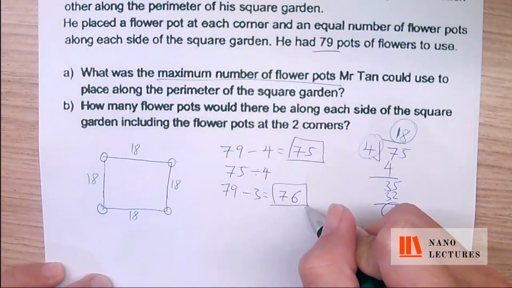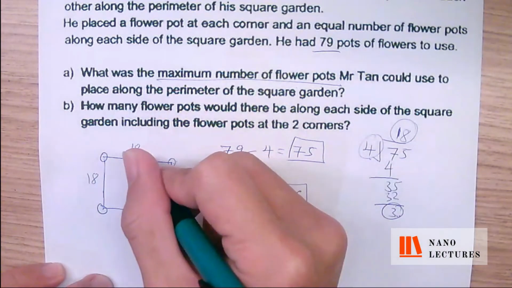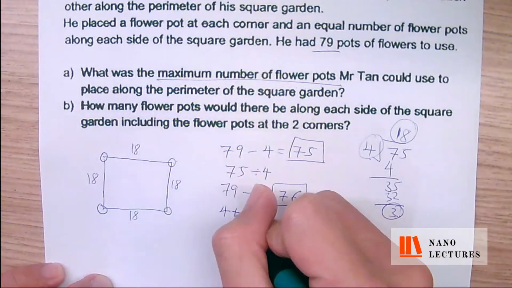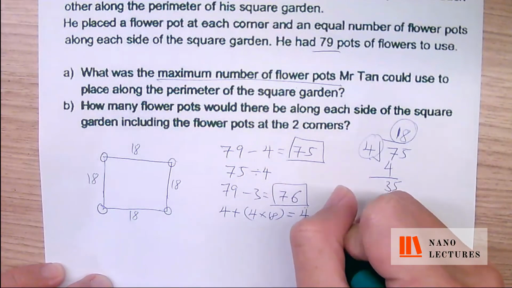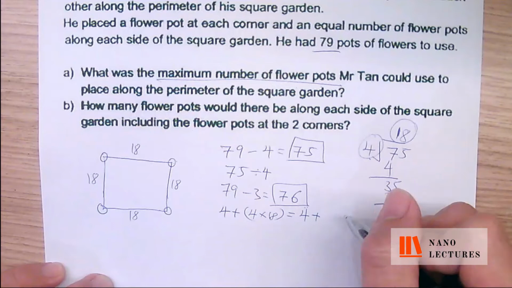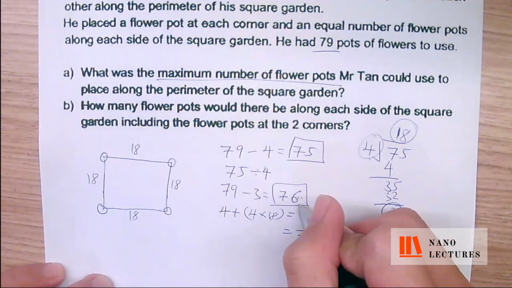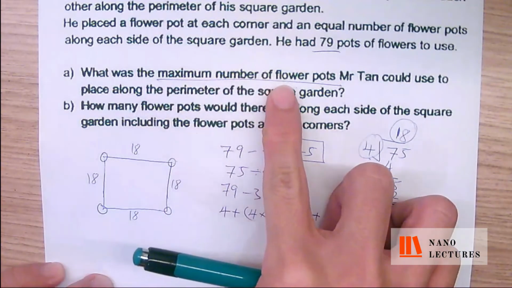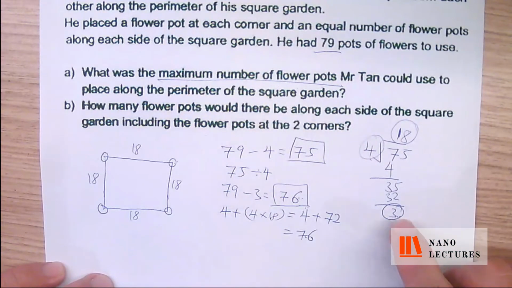How to double confirm this? Just take the 1, 2, 3, 4 plus 18 plus 18 plus 18 plus 18. So 4 plus 4 times 18. Let's see what that will give us. It will be 4 plus 4 times 18, which is 72, and this will be 76. See, it's the same. Therefore, the answer will be 76. 76 was the maximum number of flower pots Mr. Tan could use to place along the perimeter. And then there are 3 that are not being used.